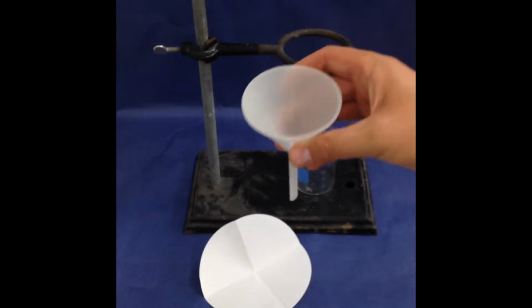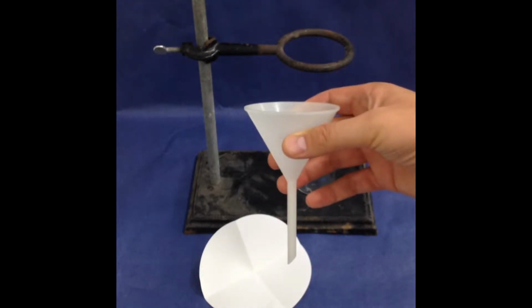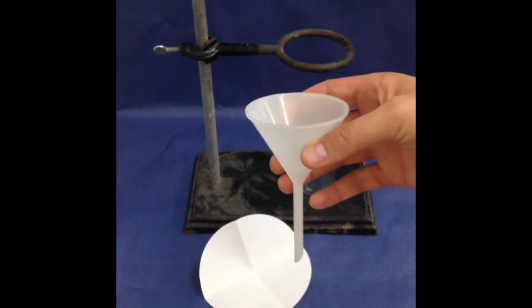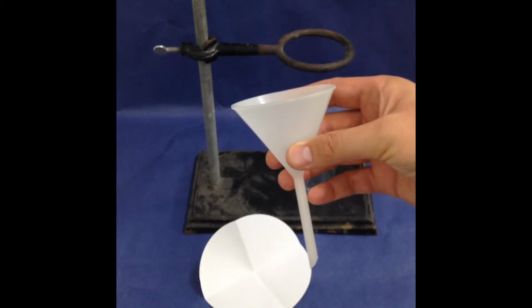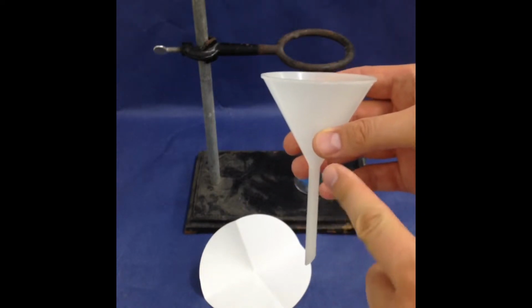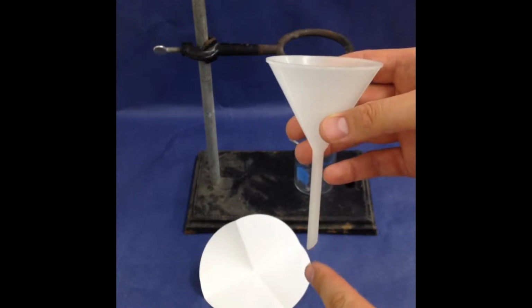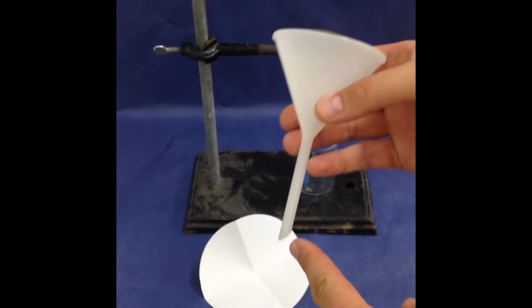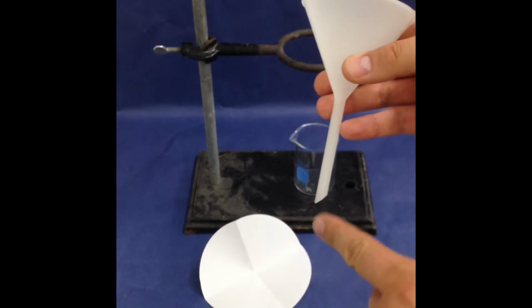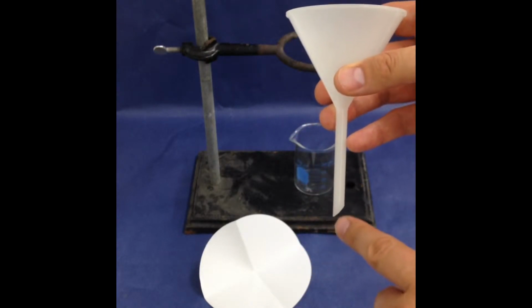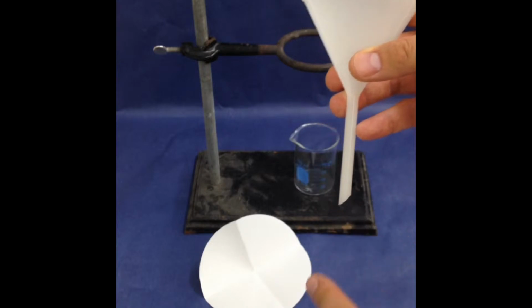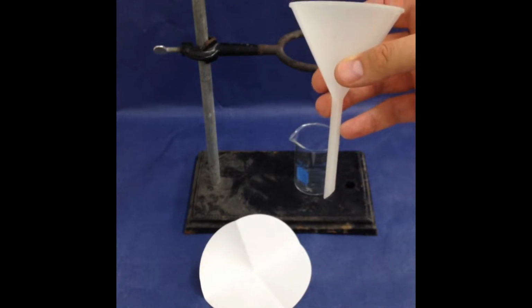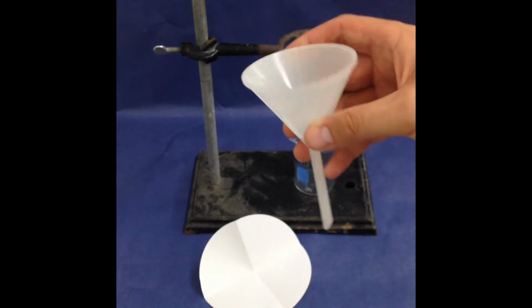In this video, I'm going to show you the funnel and how it's typically used in science. You can see the funnel has a conical shape here, and it's got a little stem for the liquid to pass through. You can also see that it was cut at an angle here, and that's special for allowing the liquid to make contact with the inside of a beaker or a test tube. Kind of helps the liquid come out.